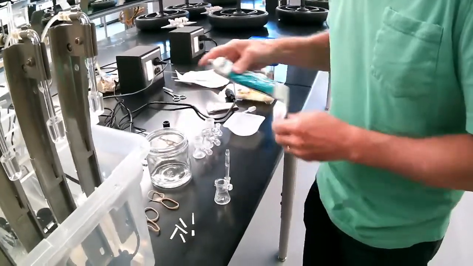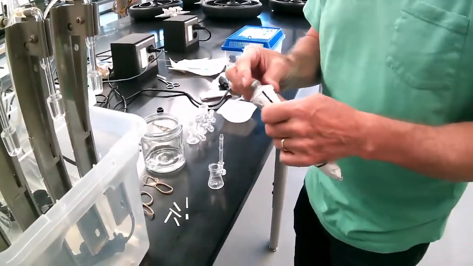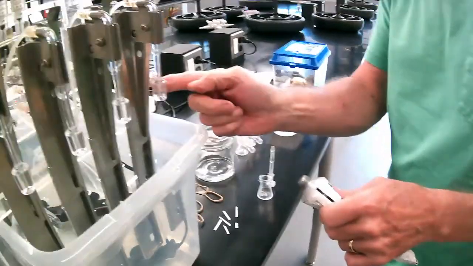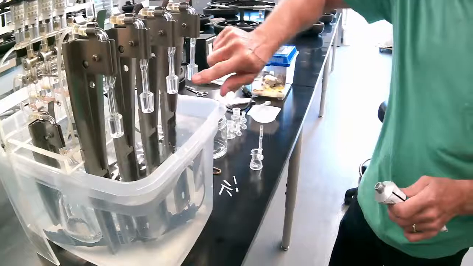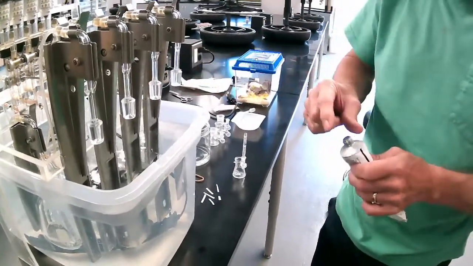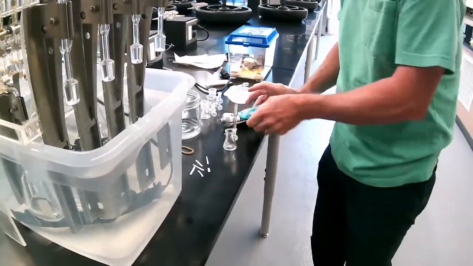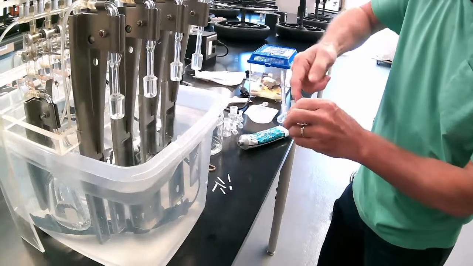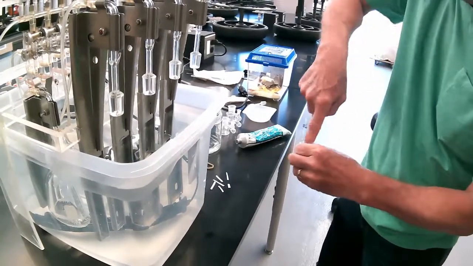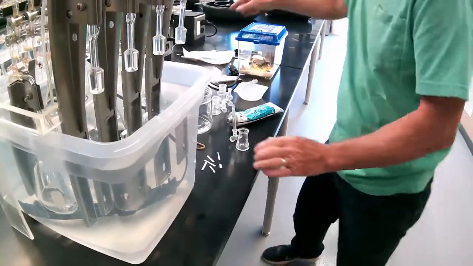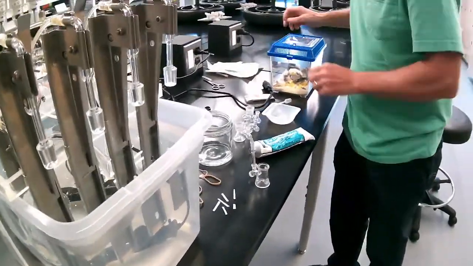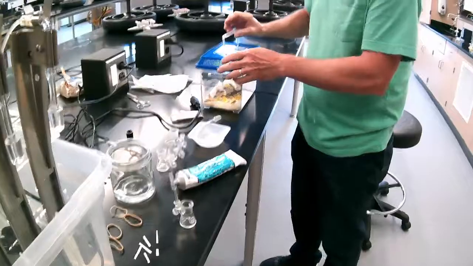Okay, next, we get these connectors here, the glass connectors, and we're going to smush a little bit of stopcock grease on this, and a little bit on the inside also of the reaction flask. And then we get to go after the crickets.